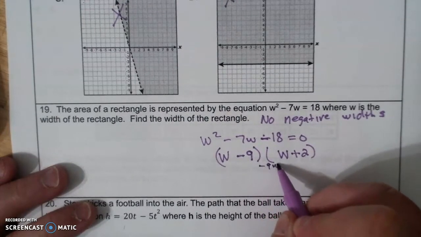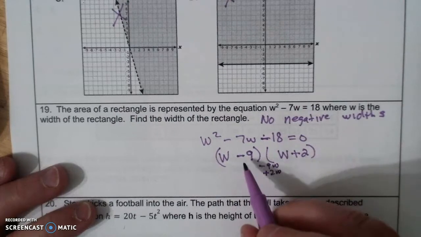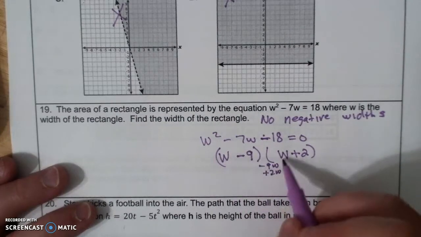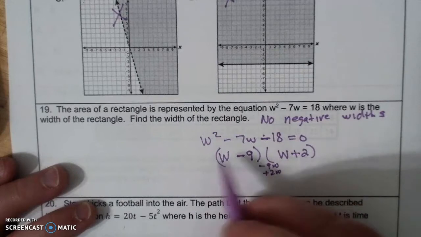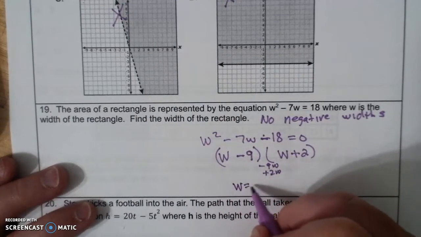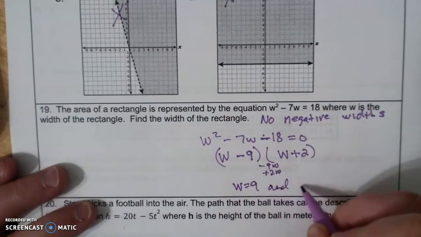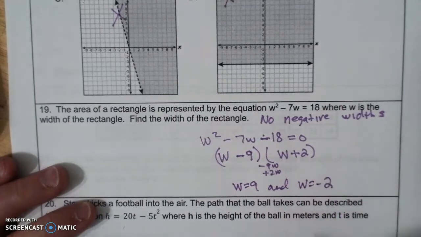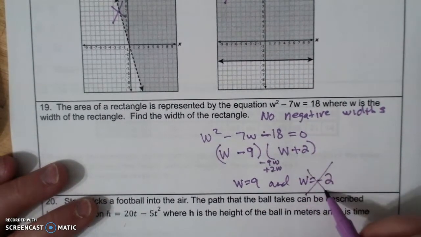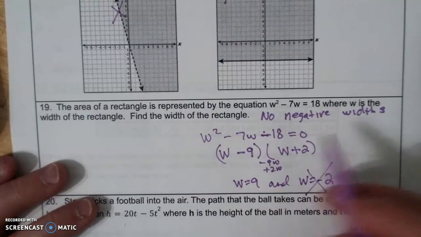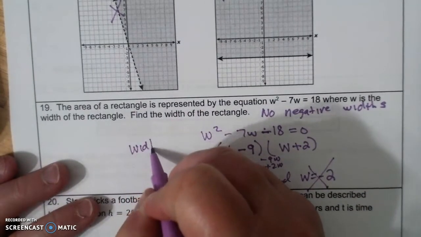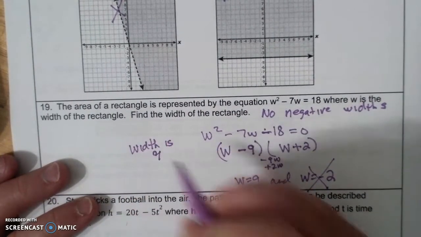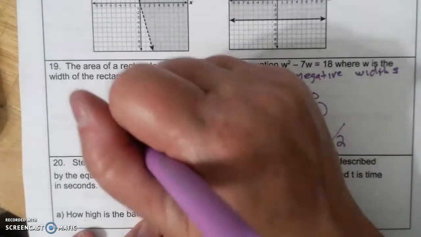That gives me a 9W, a plus 2W, the negative 18, and the W squared. So W equals 9 and W equals negative 2. I must throw this one out because I cannot have a negative width. So the width is 9. Final answer.